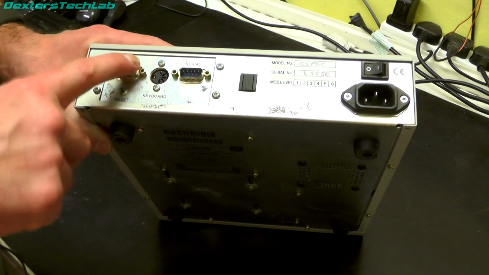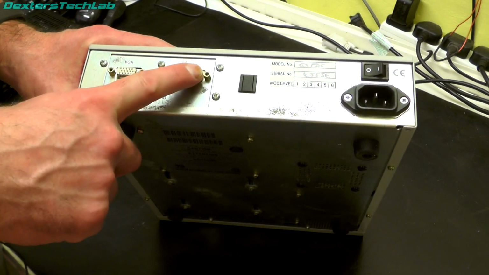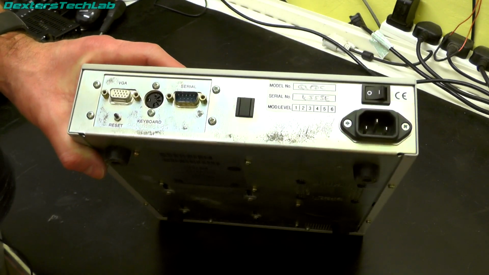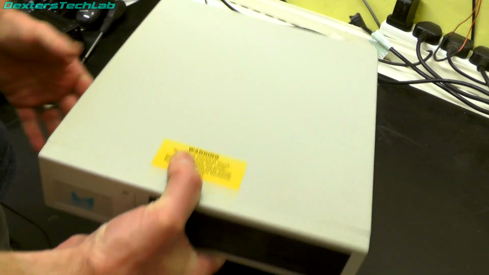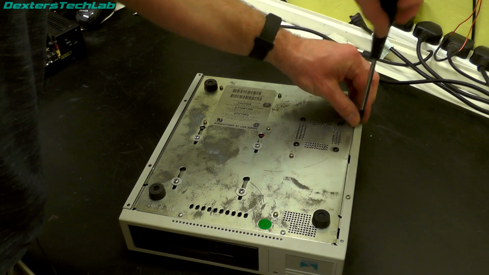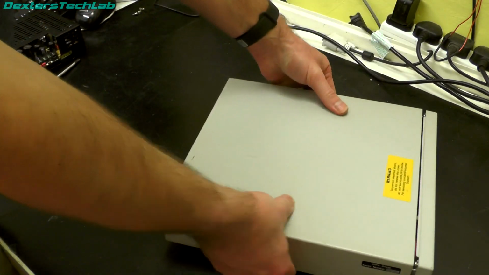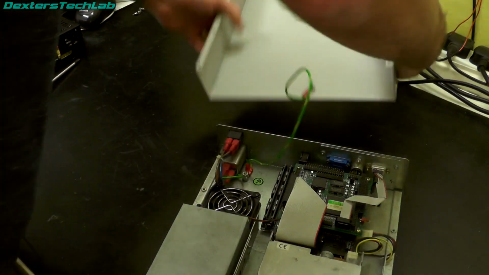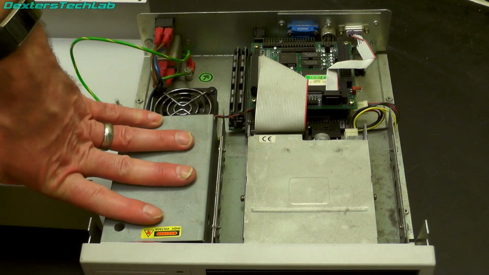So with VGA and AT style keyboard connector and RS232, I think we pretty much know what might be inside this. It's a PC. But how on earth do you get a PC into a box that big? Well, if we have a quick look around, we have a power supply over here.